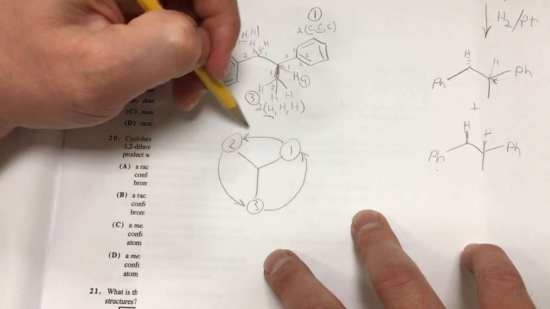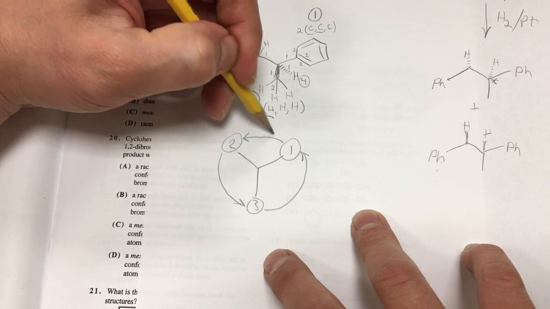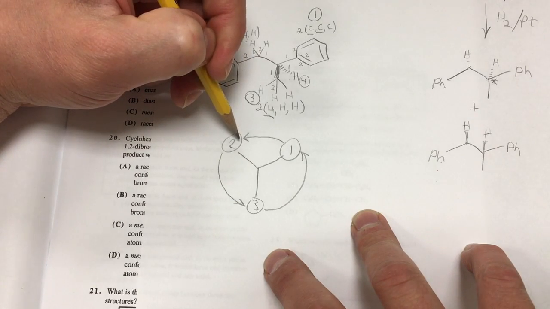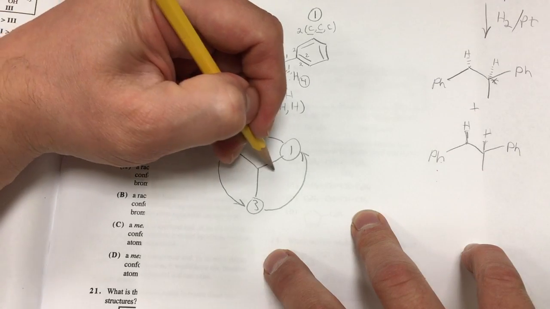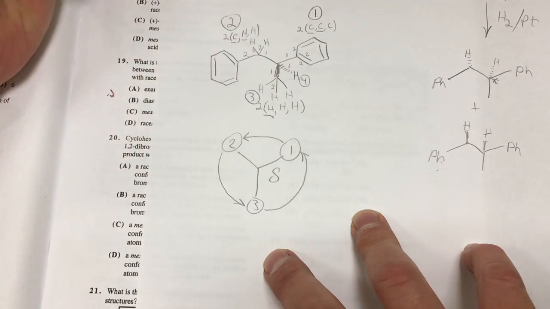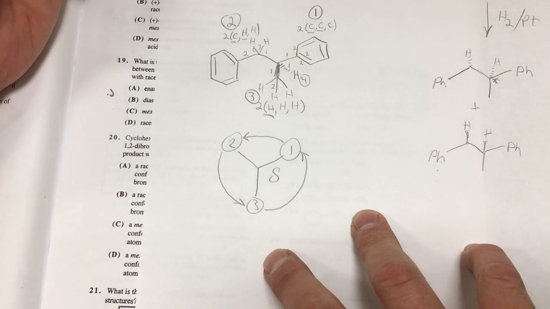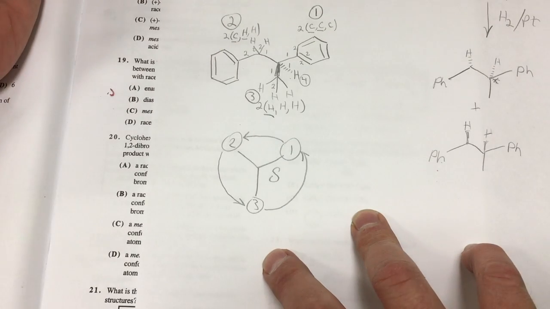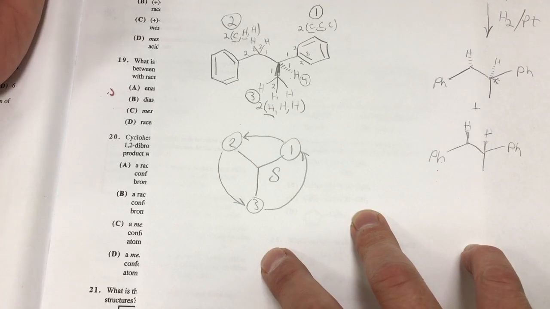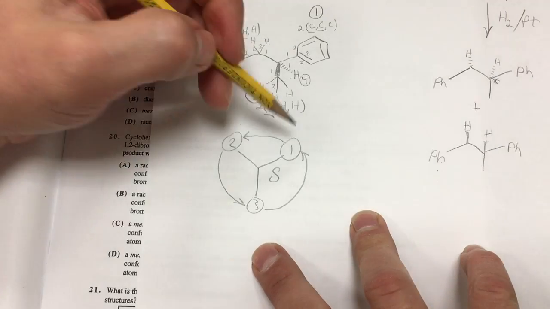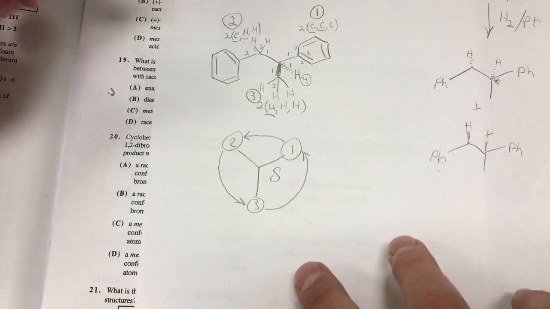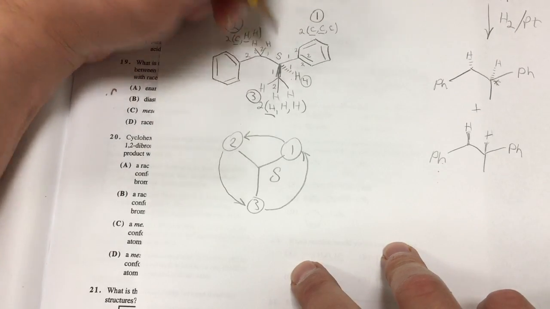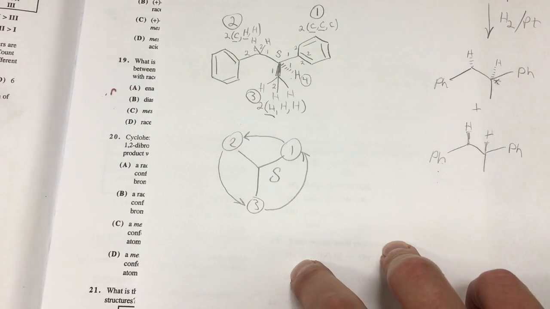And then you can see this arrow is pointed to the left. Left used to mean sinister. Sinister here is S, that is the S configuration. If it were going in the clockwise direction, that would be R, or in the right-handed direction. Okay, and that's a short review of the stereochemistry. This is an S configuration around that stereocenter.